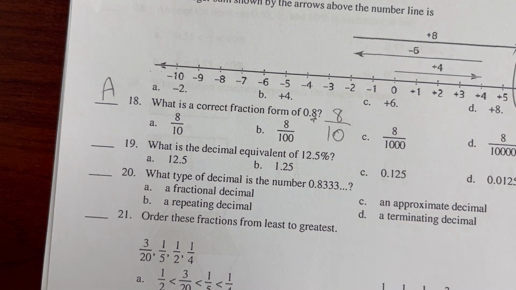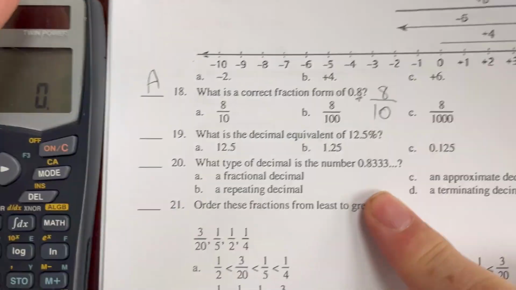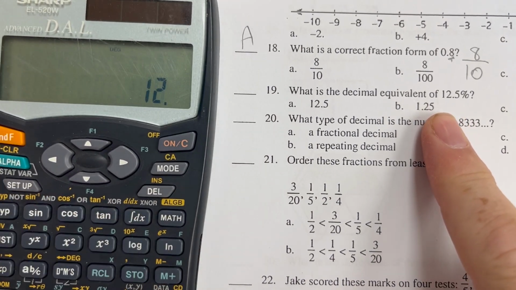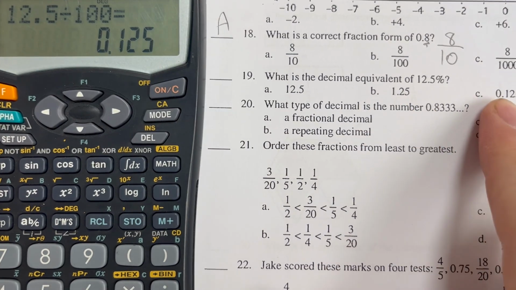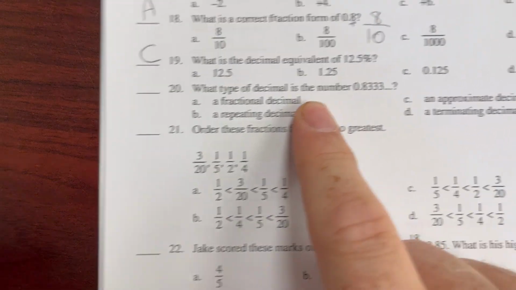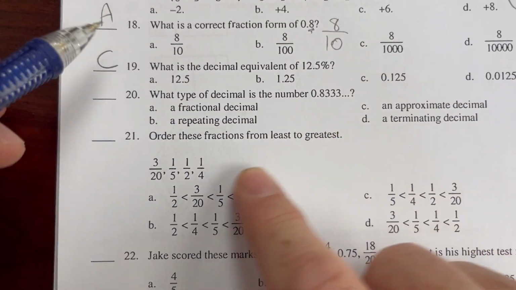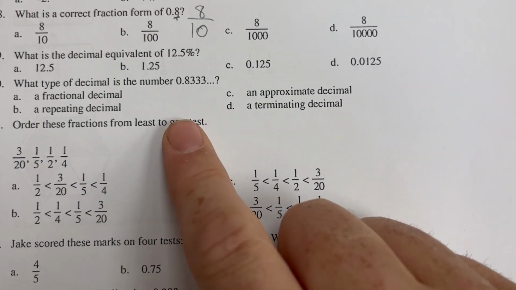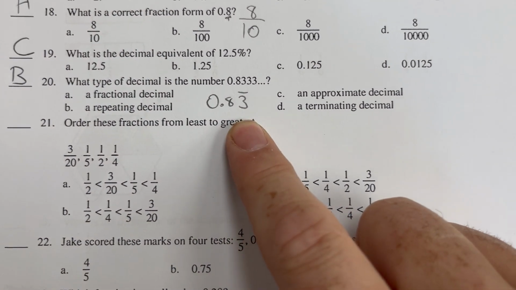What is the decimal equivalent to 12.5%? All right, so to turn a percent to a decimal, I divide it by 100. Okay, so we are at C. What type of decimal is the number 0.833333 and so on? That is a repeating decimal. B. If I was going to write that properly, I would do 0.83 with a bar over the 3.